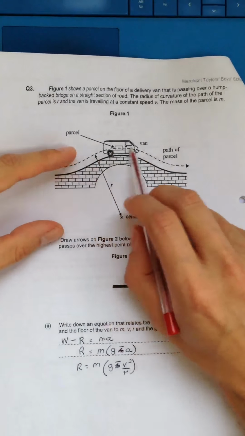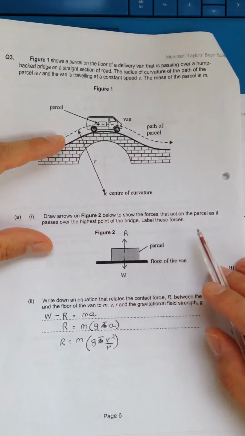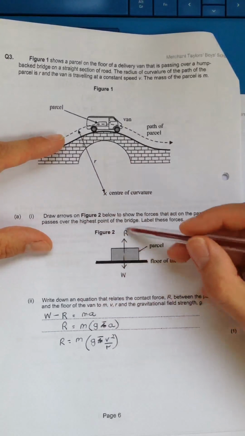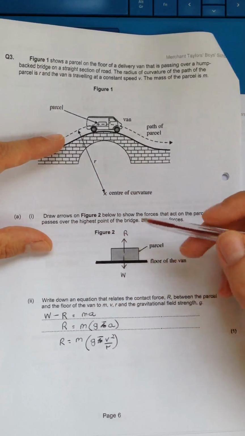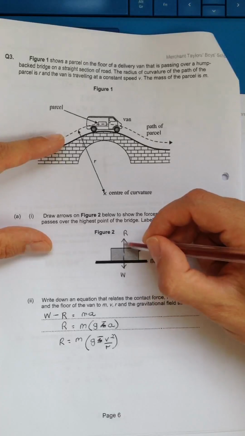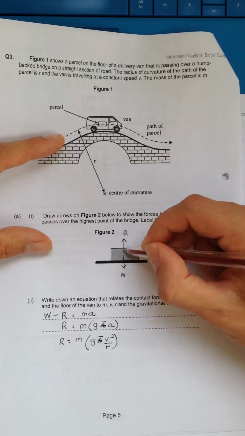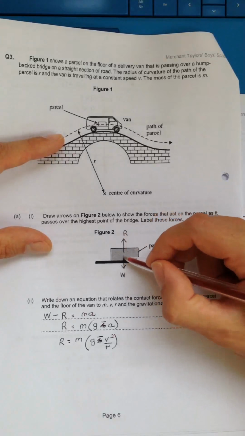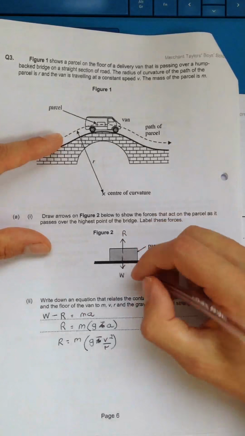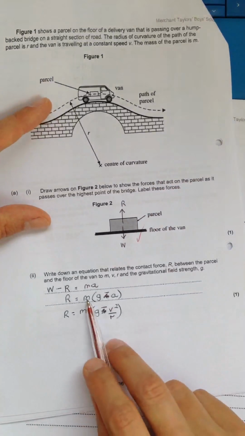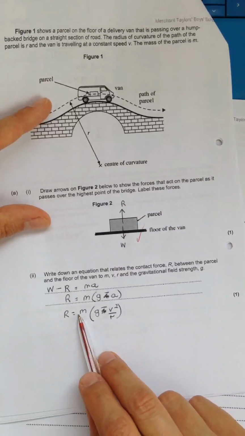Question 4, the van going over the humpback bridge. Draw the force diagram. Yeah, this is fine. You've got them the same length, roughly the same length. Just make sure that both these forces are along exactly the same line. They are a little bit offset from each other, but I'll give you the mark. This looks fine. Just let me double check.